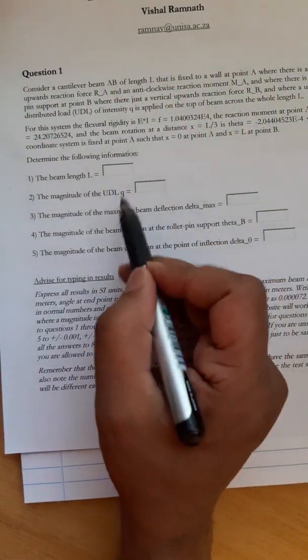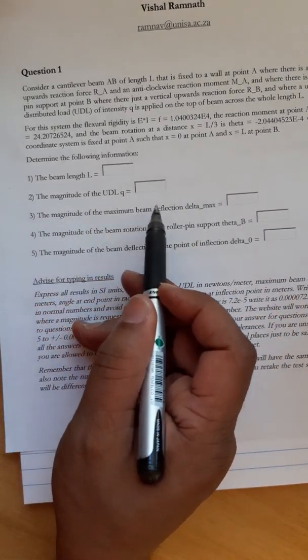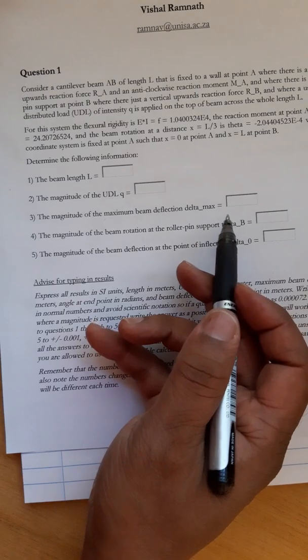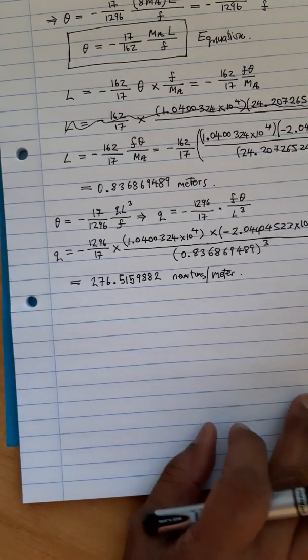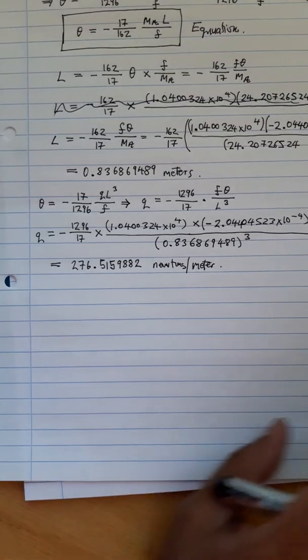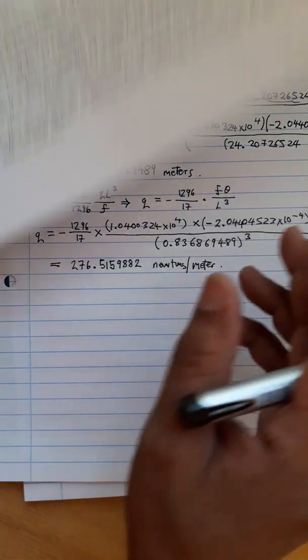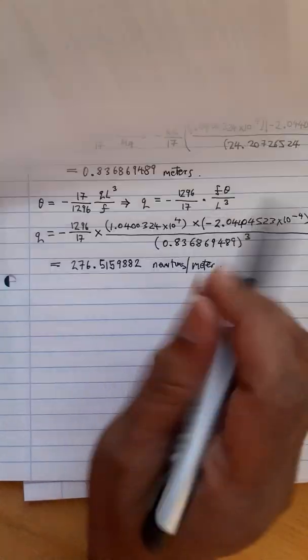Now, I've worked out the length, I've worked out the UDL. The magnitude of the maximum beam deflection, delta max. So, this is where I was testing if you had actually studied. The question is asking for the magnitude of the maximum beam deflection.